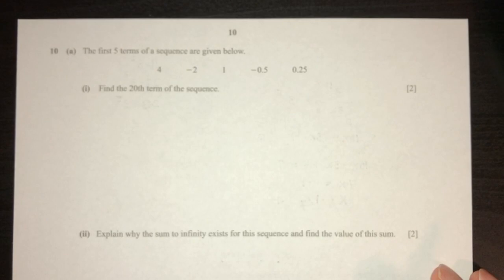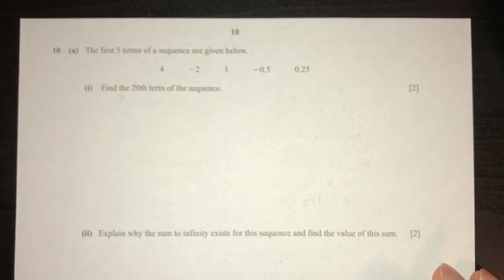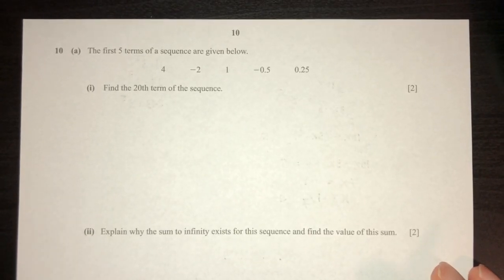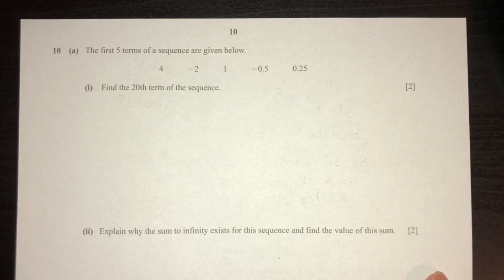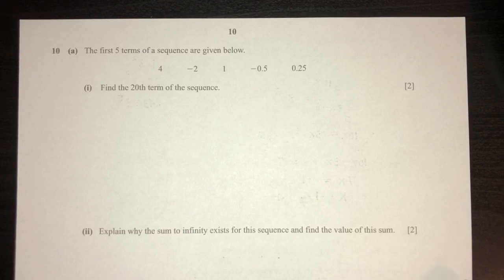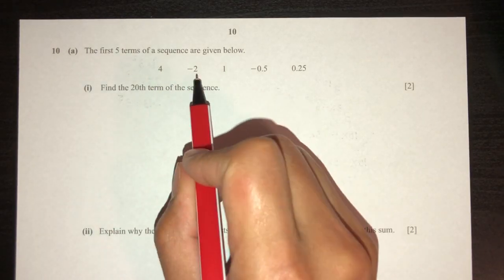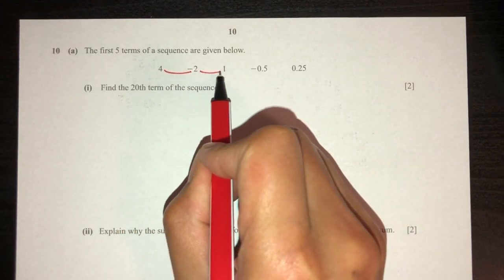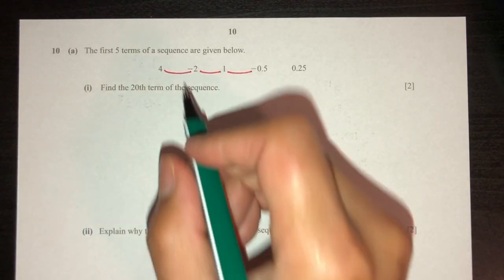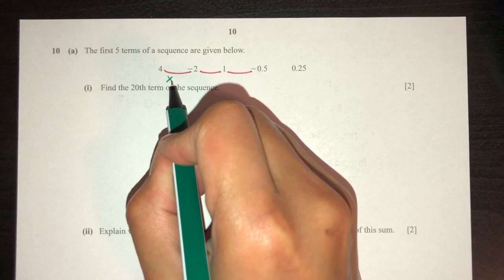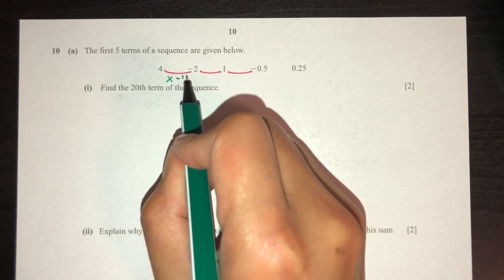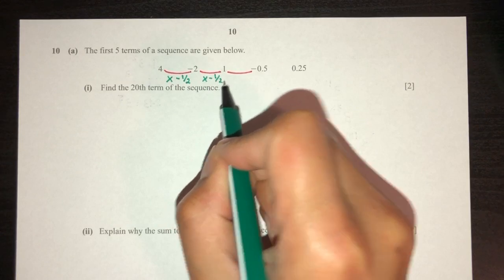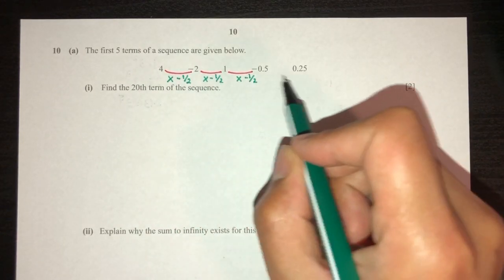Now let's move on to question number 10. So let's see what do we have here. The first 5 terms of a sequence are given to you below. Find the 20th term of this sequence. This is first term, become -2, then become -1. So as you can see, every time, what's happening? It's pretty obvious. Every time it is being divided by or multiplied by -half. Multiply by -half.